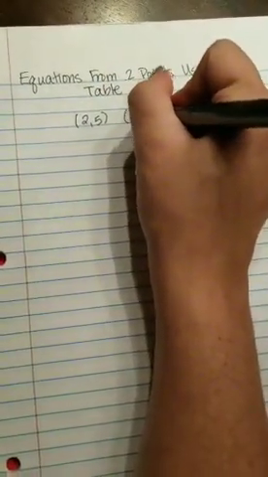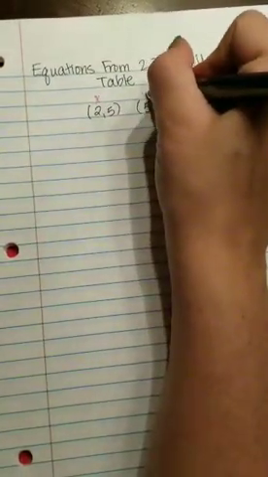So the 2 points that we're going to use today are (2, 5) and (5, 11). The first thing that we want to do when we're given our points is make sure that we label them as our x and y coordinates. So the first number is always our x, and the second number is always our y.